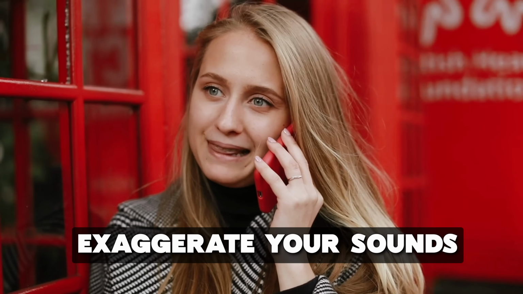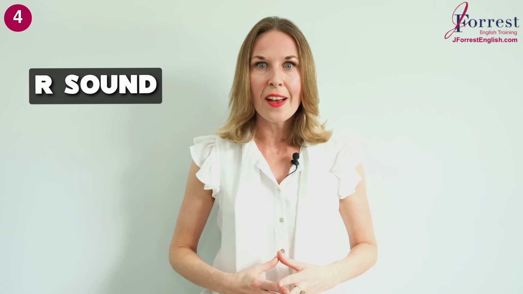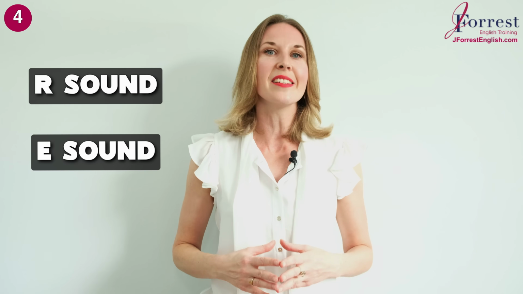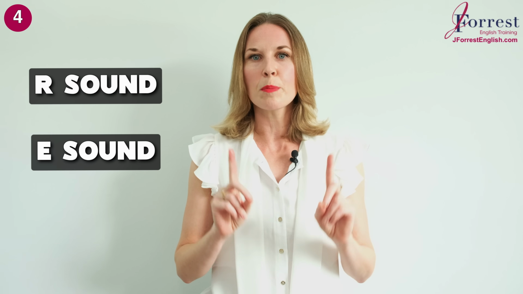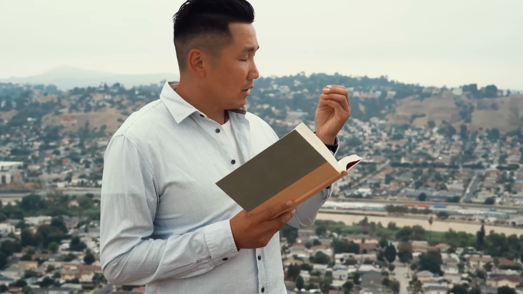Let's keep going with number 4, exaggerate your sounds. For this point, you'll choose sounds that you know you need to improve. Either your teacher has given you feedback, or you just feel awkward and uncomfortable with certain sounds. Maybe it's the R sound, or maybe it's the long E sound. You're going to say that specific sound a lot longer than it should be. This is an exercise that you will only practice on your own or in a classroom environment.